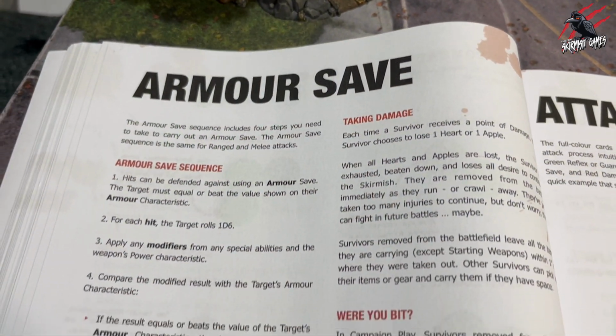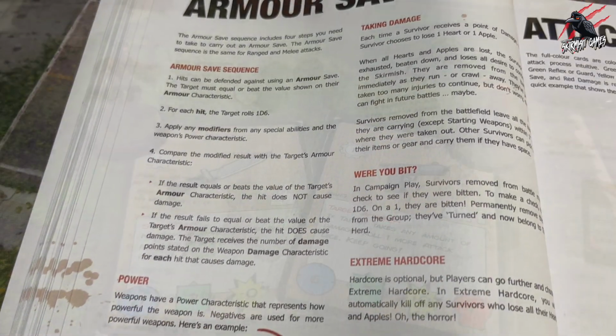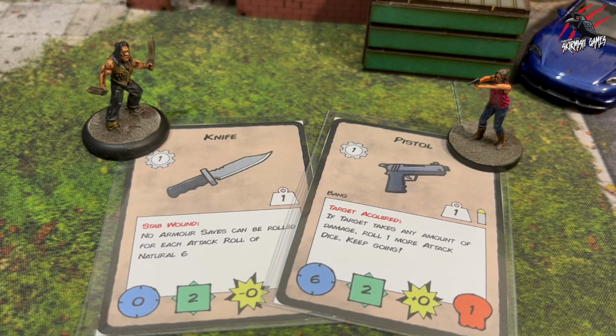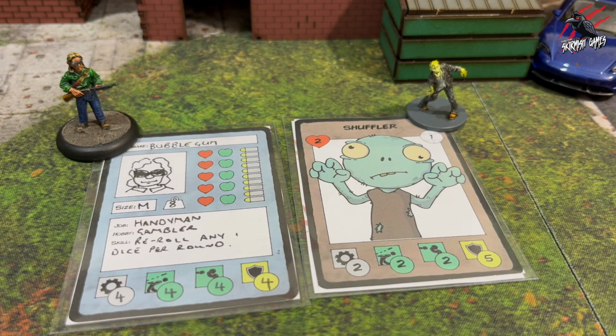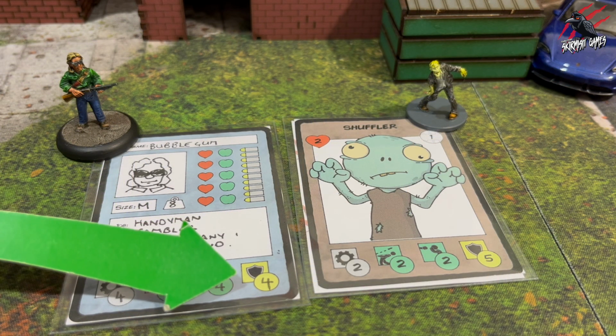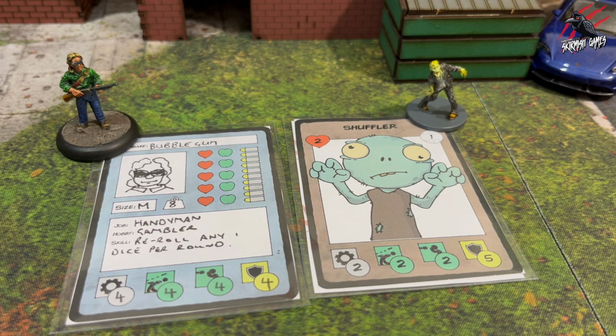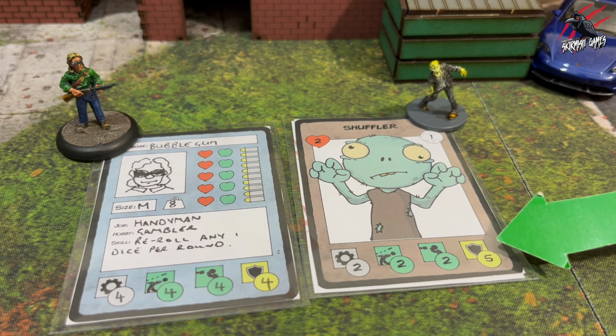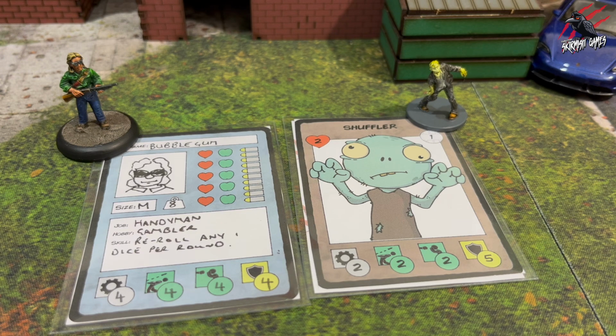Now we're ready to have a look at the armour save, and the armour save sequence includes 4 steps you need to carry out. This armour sequence will be the same for melee attacks and ranged attacks. In step 1, hits can be defended against using an armour save, and the target must equal or beat the value shown on their armour characteristic.